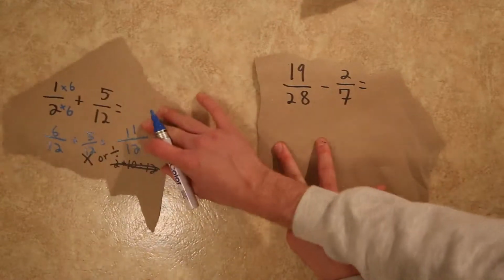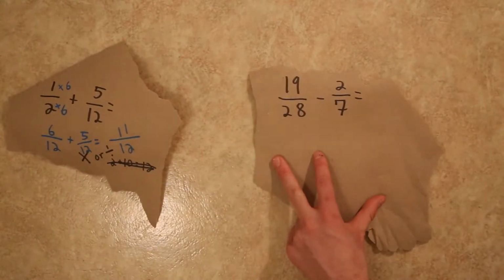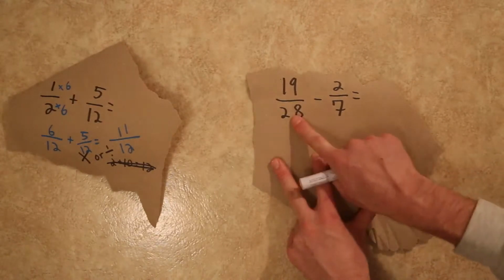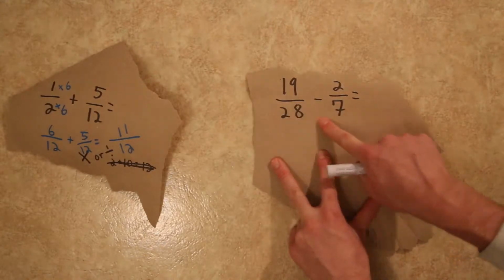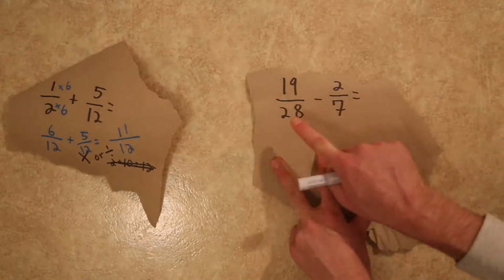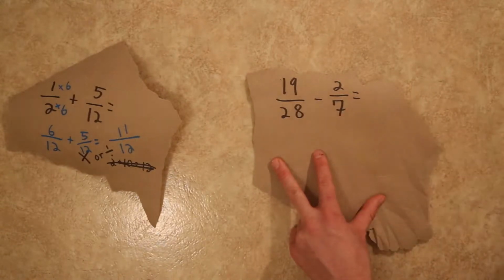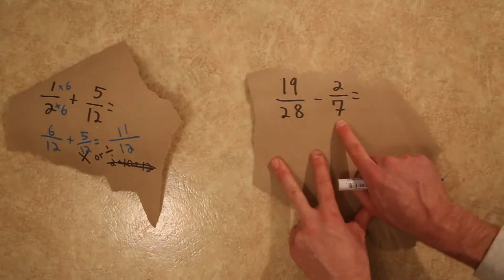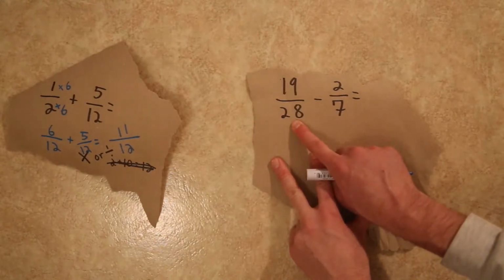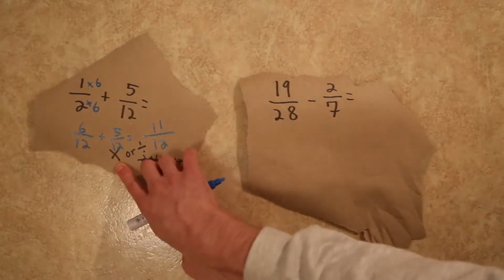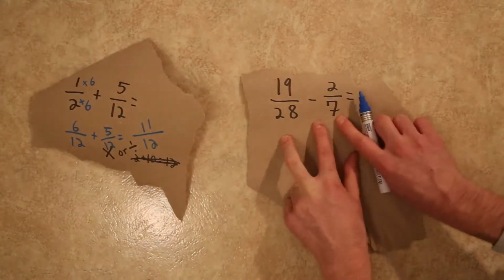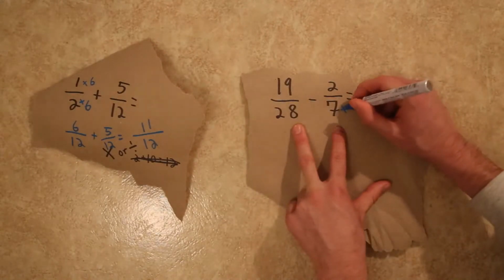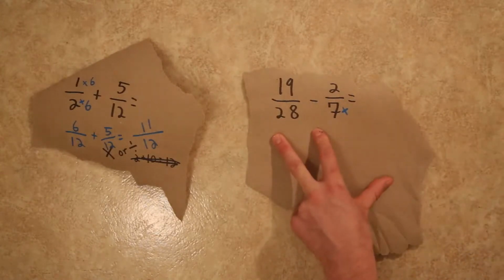Now, if we look at this problem here, we need to make a common denominator. The denominators are different again, so I can't just keep the bottom the same and subtract the top because the bottoms are different. So, what can I do to the 7 to turn it into 28? And if we remember, we need to be able to multiply or divide. Since the number's getting bigger, I'm going to need to multiply. So 7 multiplied by what is 28?